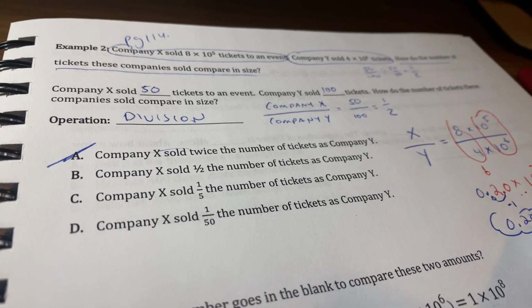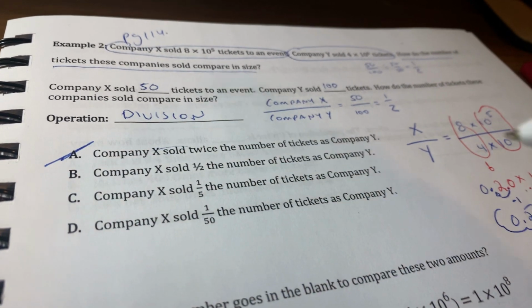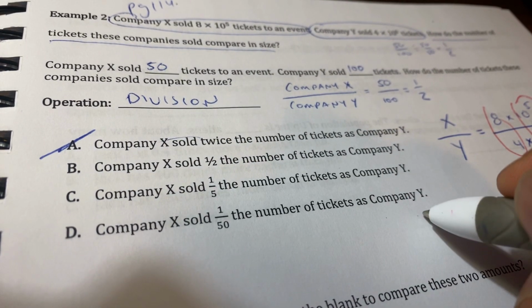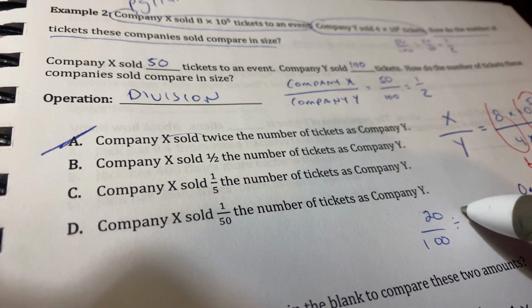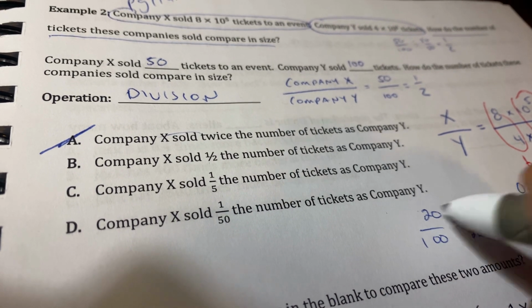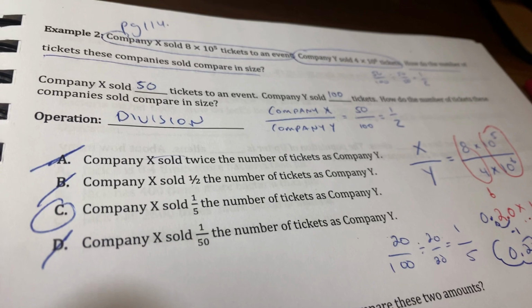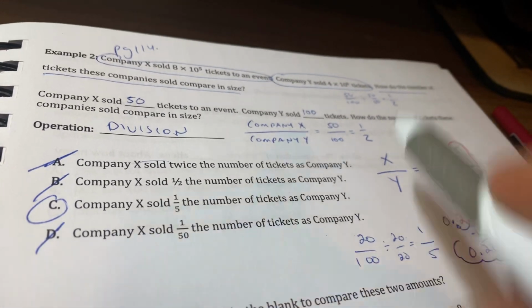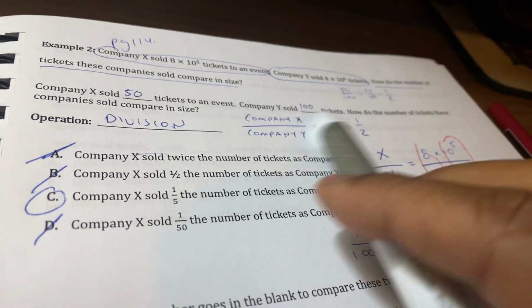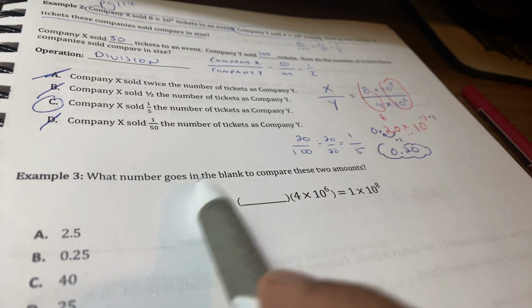So what about 0.20? What is 0.20 as a fraction? Because I don't see fractions here. Well, 0.20, that's 20 over what? This is 20 hundredths. Divide by 20, divide by 20. It's going to give me 1 over 5. Company X sold 1/5 the number of tickets that company Y sold, right? So if you don't see the order in the question, look at the answer choices and it should give you the order, right?